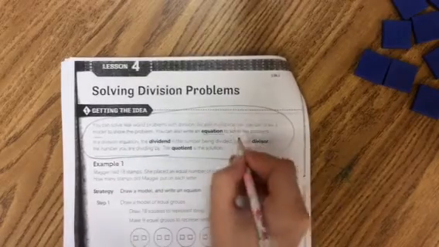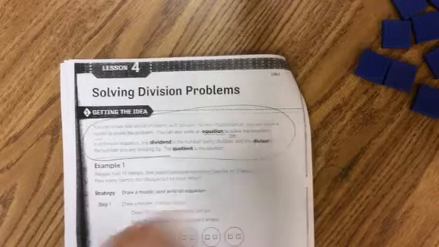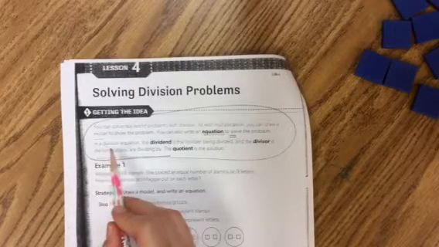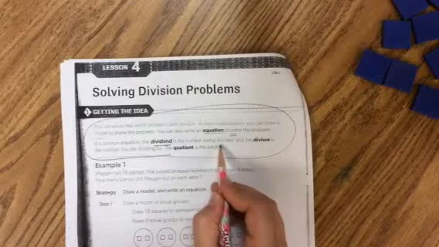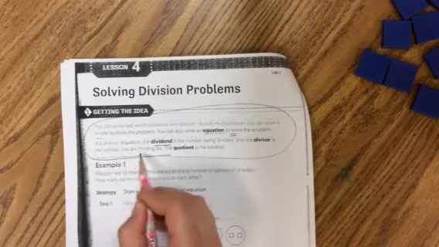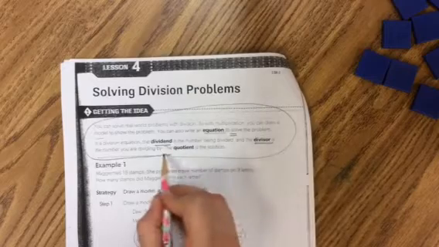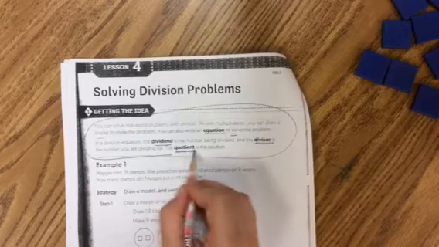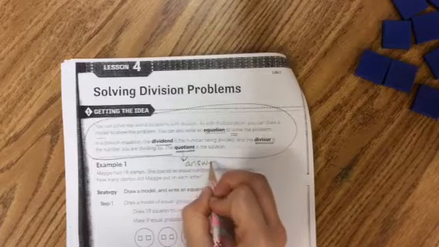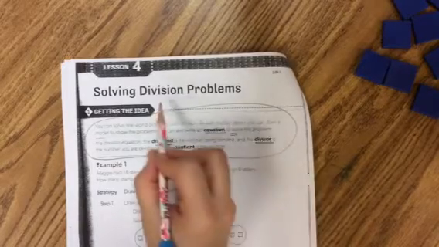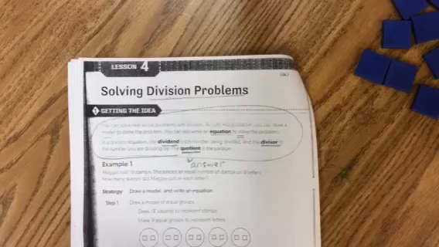Remember, an equation is anything that has an equal sign or that has been solved. In a division equation, the dividend is the number being divided, and the divisor is the number you are dividing by. The quotient is the solution. So, underneath quotient, I want you to write the word answer. Quotient is the answer to a division problem.